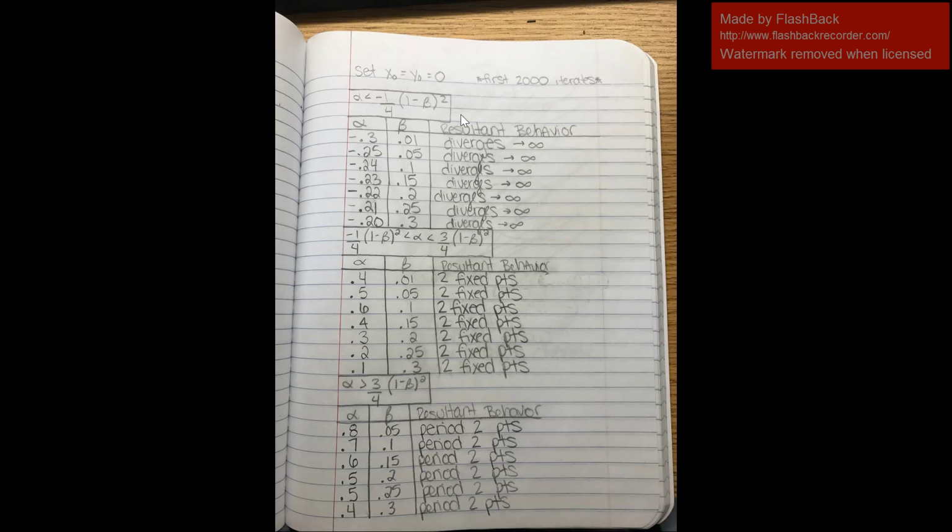When alpha is between -1/4, 1 minus beta squared, and 3/4, 1 minus beta squared, what you get is 2 fixed points. And I'll show you these on a graph in Excel or Mathematica in a minute. But what you get is 2 fixed points. And then when alpha is greater than 3/4, 1 minus beta squared, this is where you start to get periodic points and things begin to be chaotic.